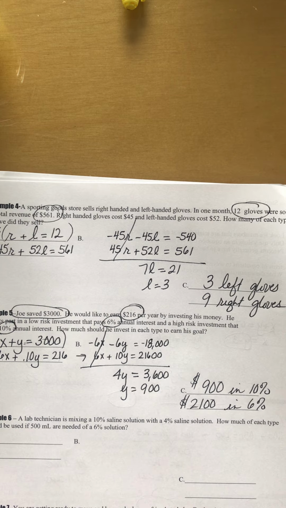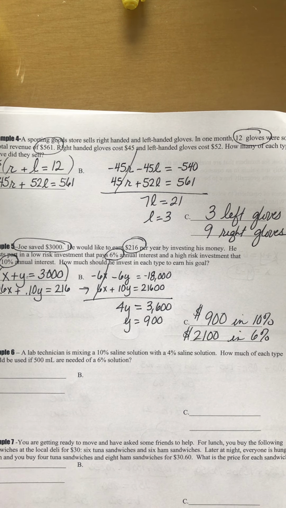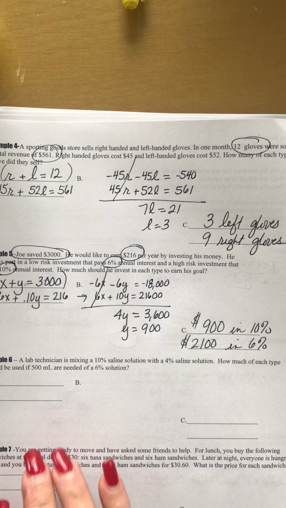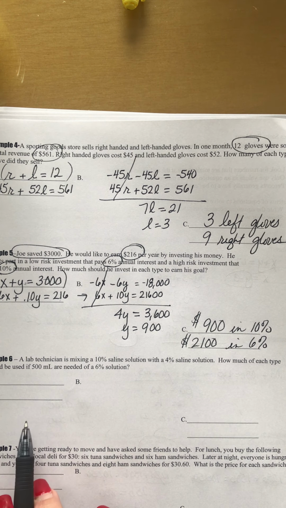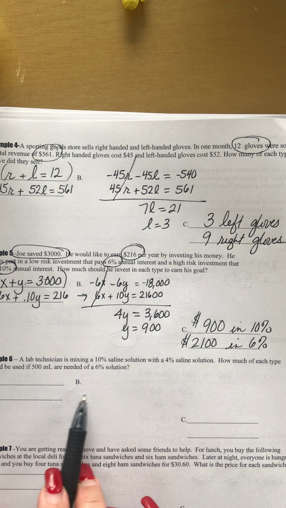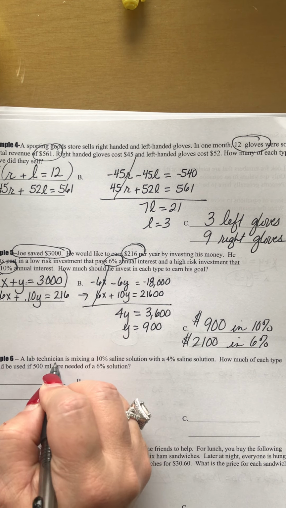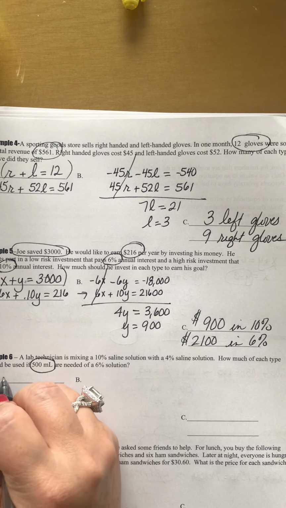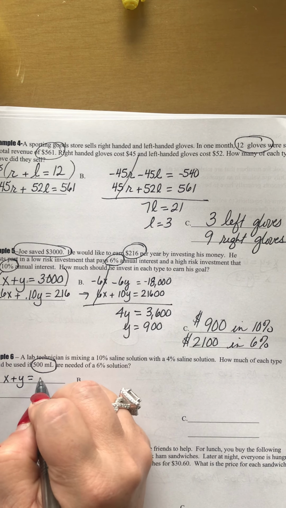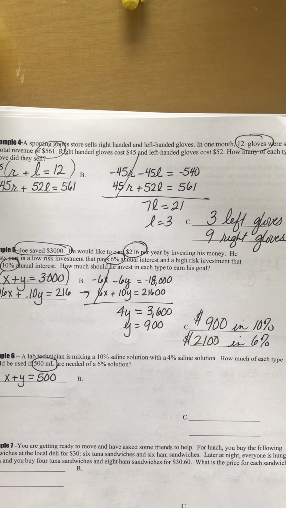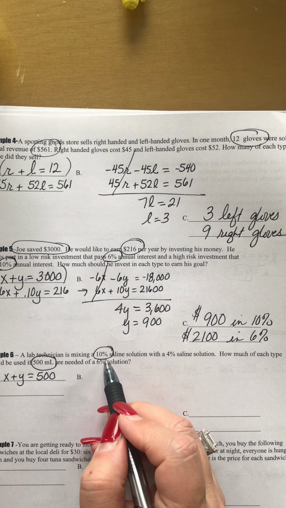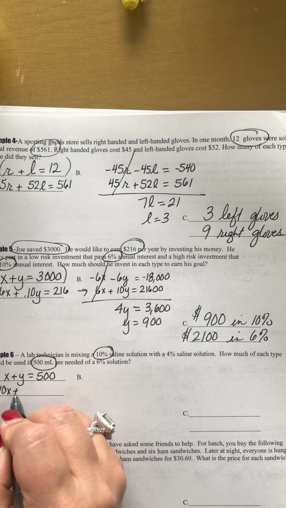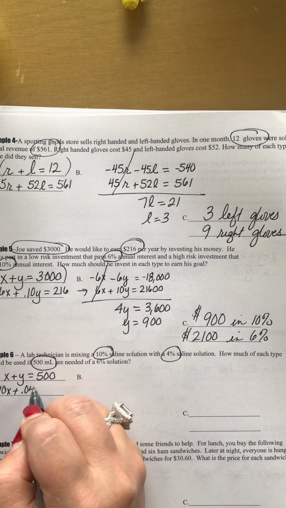Okay, next one. This one is mixing two solutions. And I believe section 4.5 is the mixture section, where you will see example 5 and 6. Okay, so for this one, we've got 2 different types of solutions. So remember, we're going to say we have 2 solutions, but how many units? We have 500 milliliters of the 2 solutions. Okay, we want to mix the value of each one is 10% and the other one is 4%.